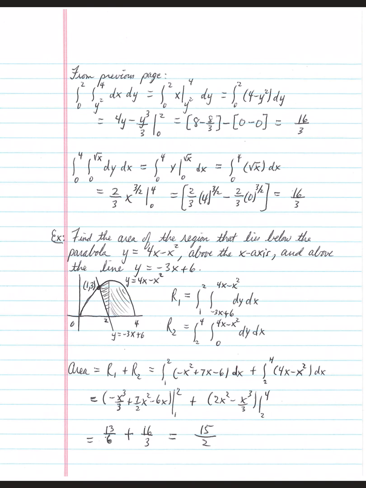Antiderivative with respect to x is negative x cubed over 3 plus 7x squared over 2 minus 6x, and that will be evaluated at 2 and 1. The second integral, antiderivative with respect to x, will be 4x squared over 2, which is 2x squared, minus x cubed over 3, evaluated at 4 and 2.